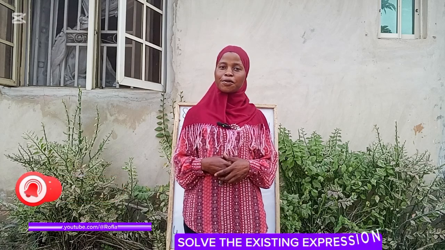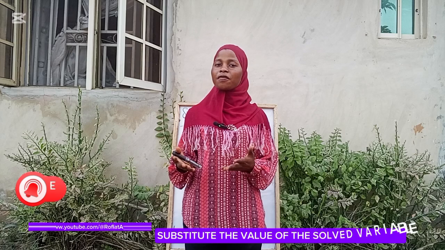The third step is to solve the resulting expression. And the last step is to substitute the value of the solved variable into the expression of the isolated variable for the isolated variable to be known.